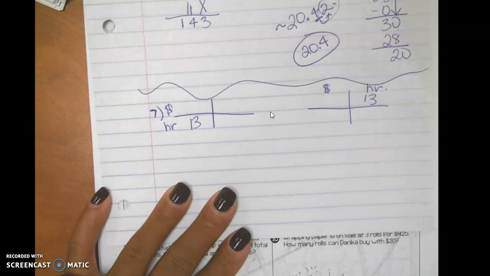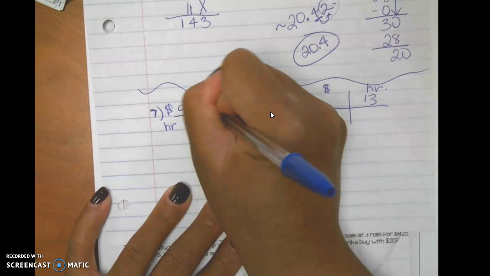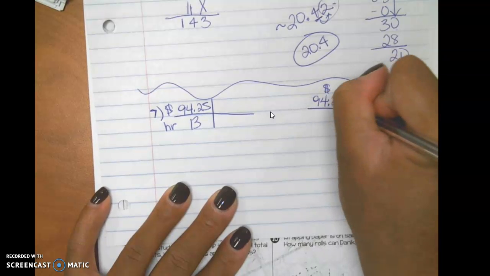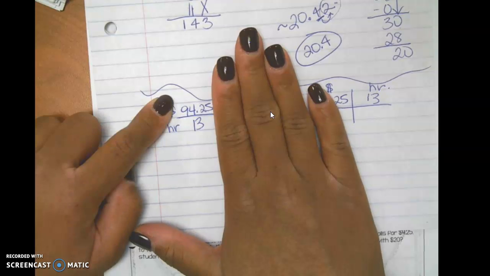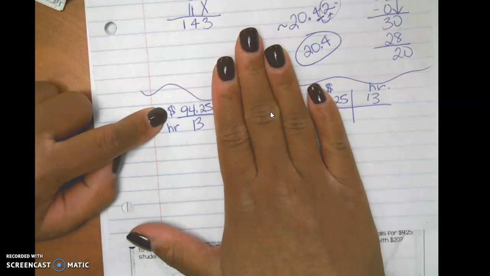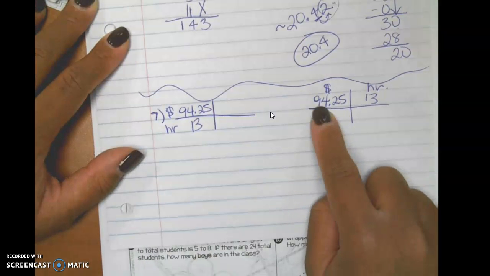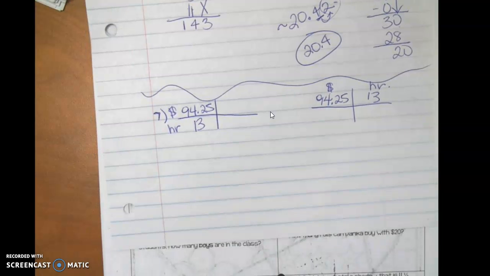$94.25. Good. Where does that go? Right above the 13. And then over here it goes next to the 13. So I've made a rate here. What does this mean? It means I made $94.25 in 13 hours.